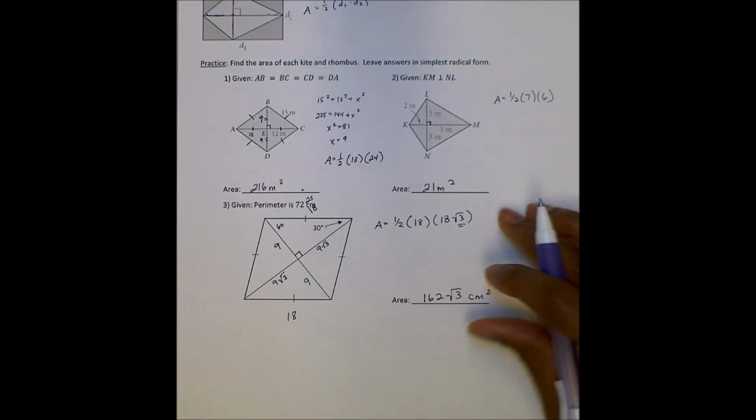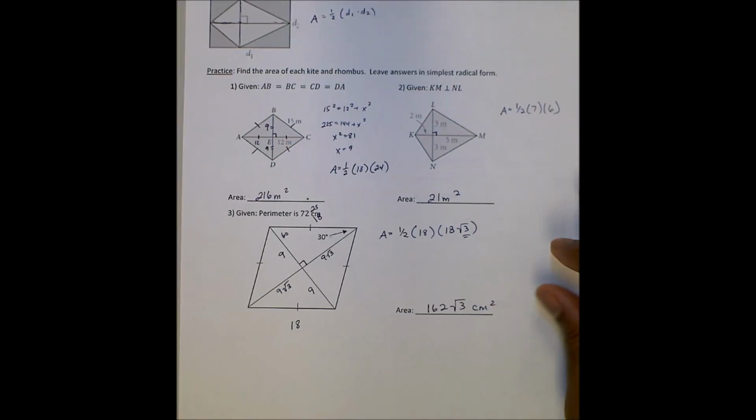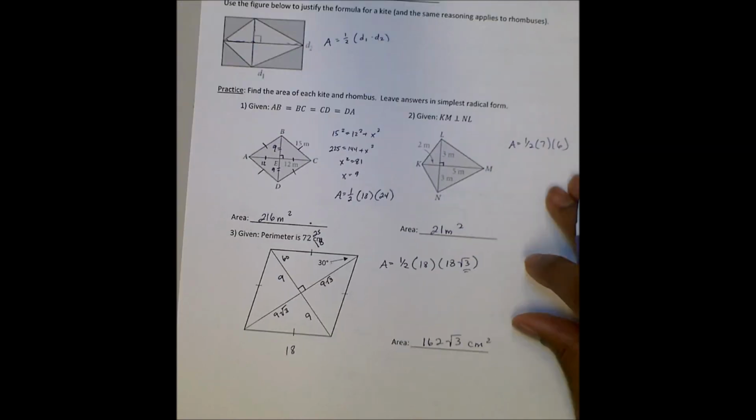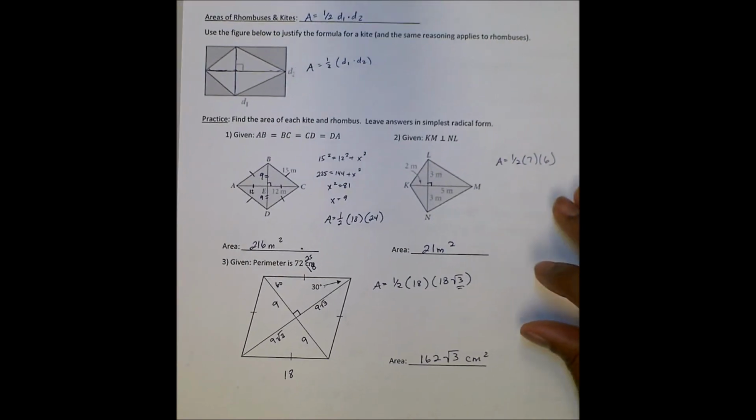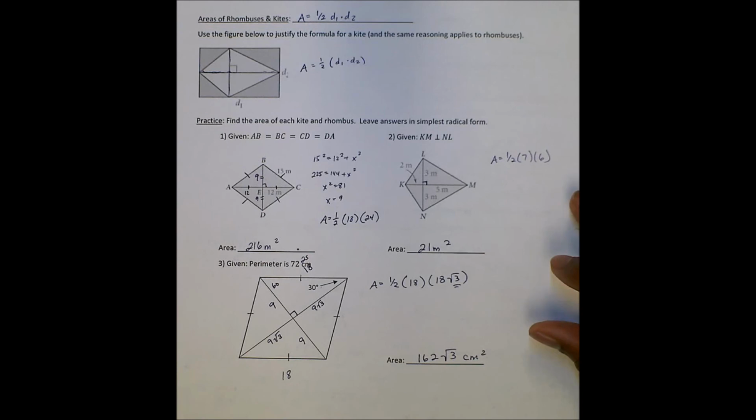Alright, that's area of trapezoids, kites, and rhombuses. Know those formulas, but remember how to use those formulas and why they're there, okay? That'll help you retain that a little bit better.